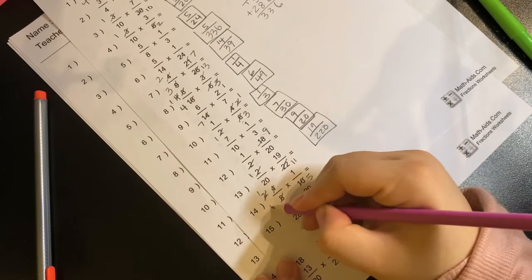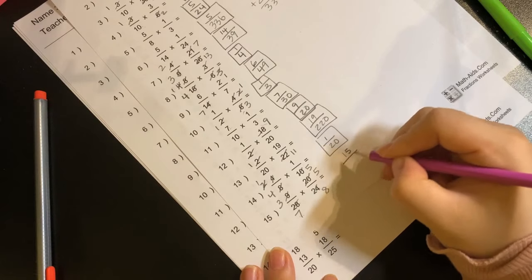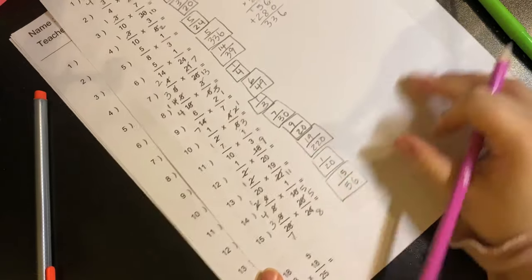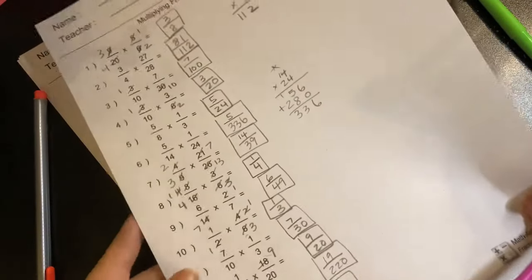Let's do both. So 3 goes into both 9 and 24. So 3 goes into 9 3 times. 3 goes into 24 8 times. And a 4 goes into both of these. So 4 goes into 25 times. 4 goes into 28 7 times. And nothing else. 3 and 7, 5 and 8, nothing. So we just multiply across. 3 times 5 is 15. 7 times 8 is 56. Doing great.